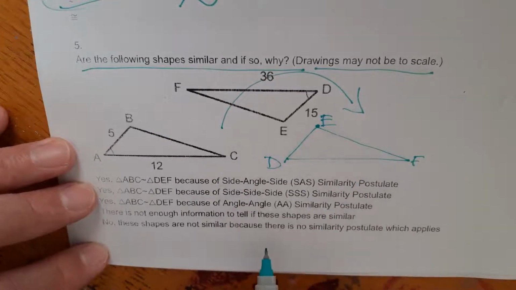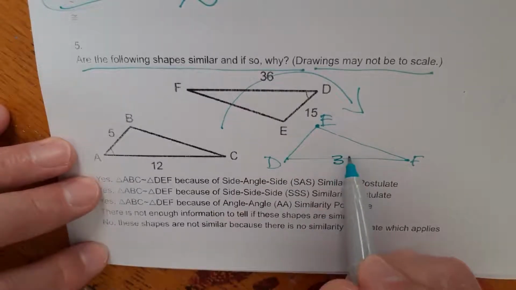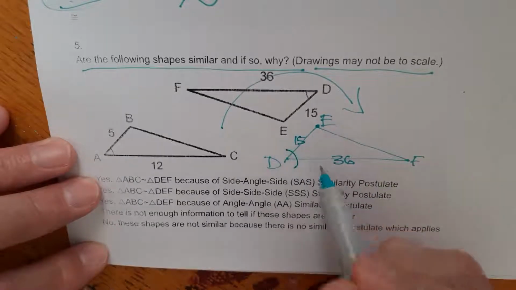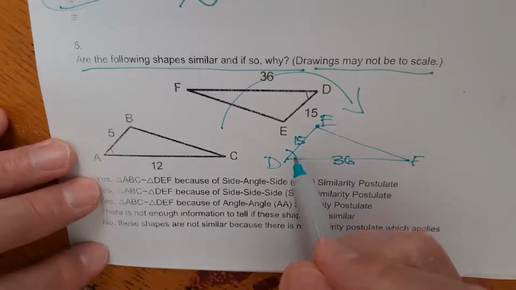Orientation is its position in area here. Okay, 36 would come down here. That's the length of this side. 15 would rotate around to here. And the angle between them, called the included angle between the two sides, is equal to this one here.